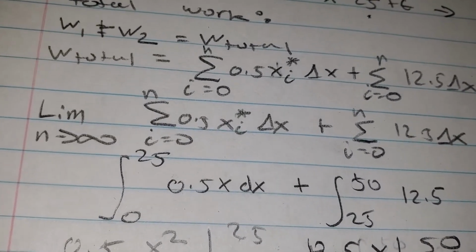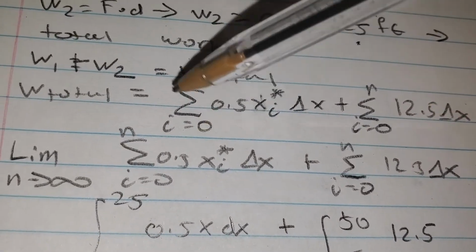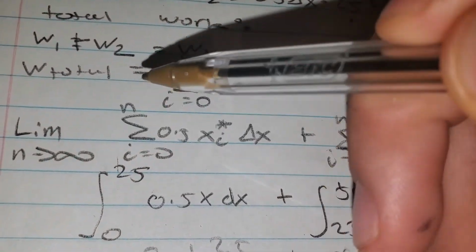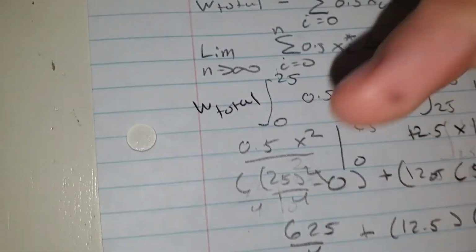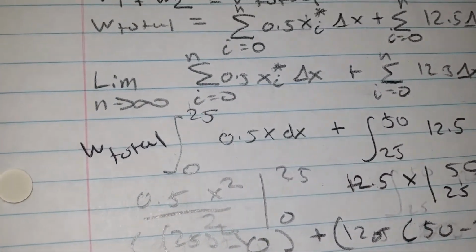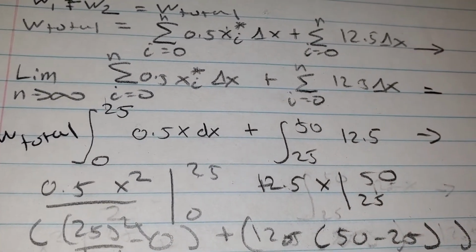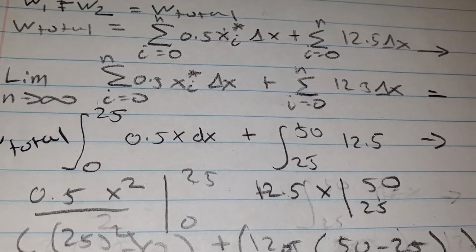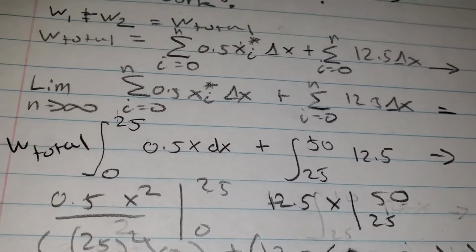Taking the limits of our summations, our total work is equal to the integral from 0 to 25 of 0.5 x dx plus the integral from 25 to 50 of 12.5 dx.